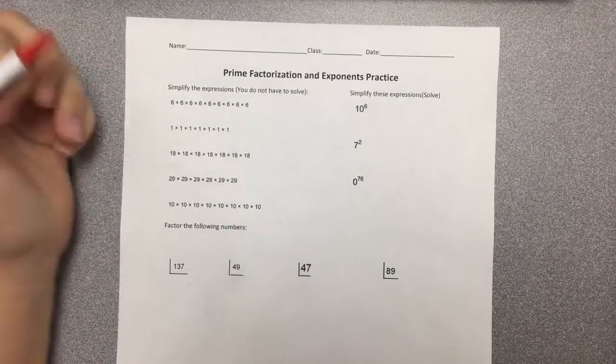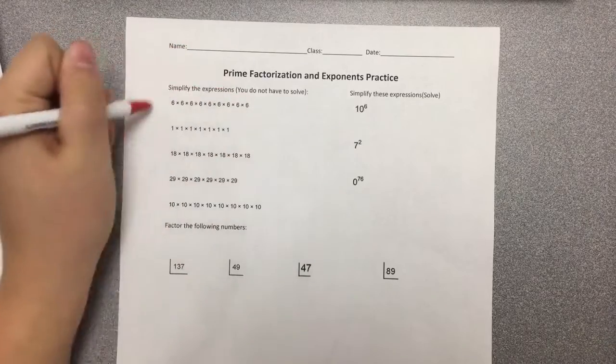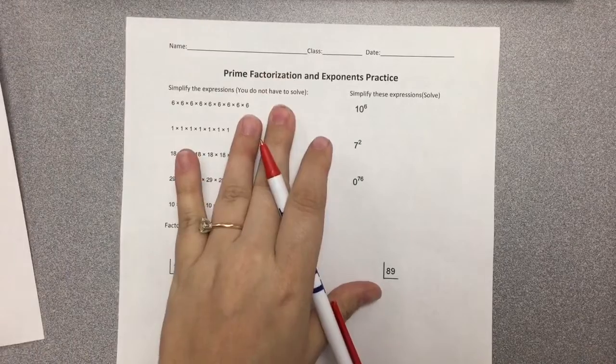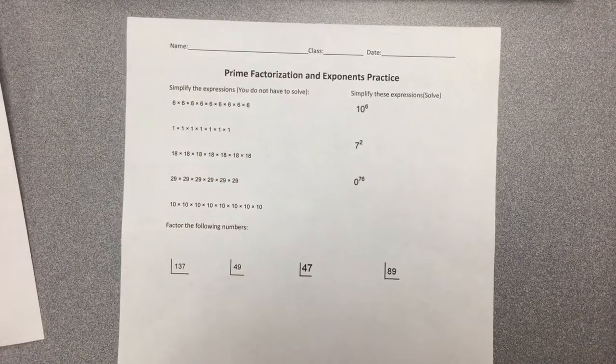So we're trying to simplify this expression. Right now we've got it in expanded form, and we're not going to get it to standard form because it says you do not have to solve. We just want it in exponent form.